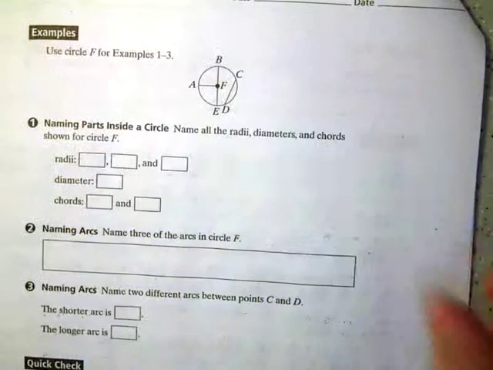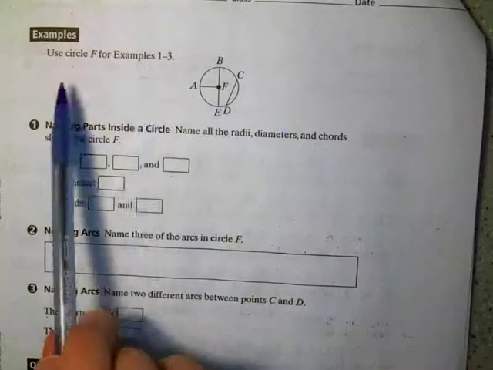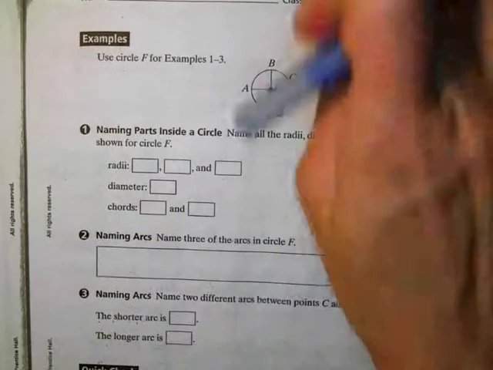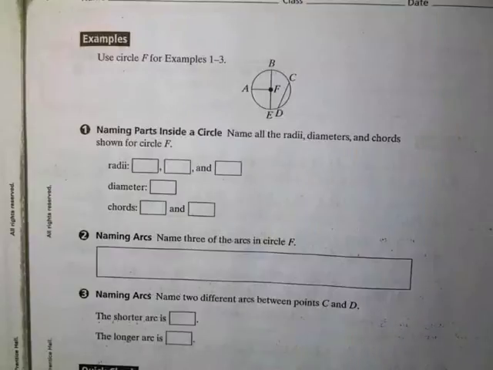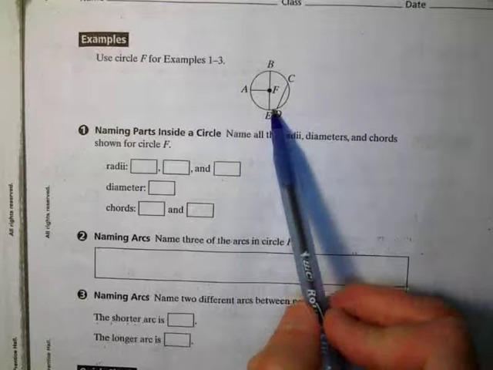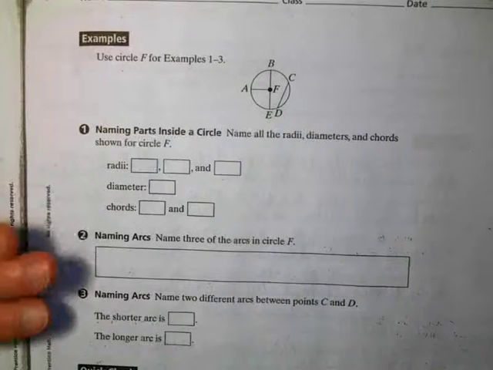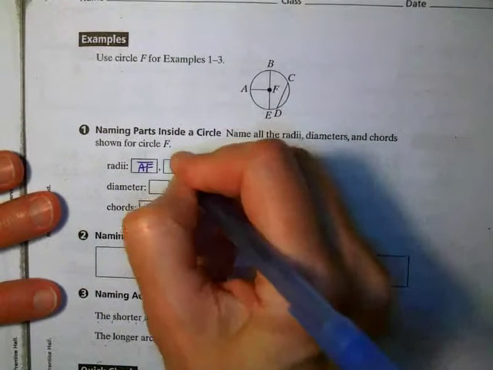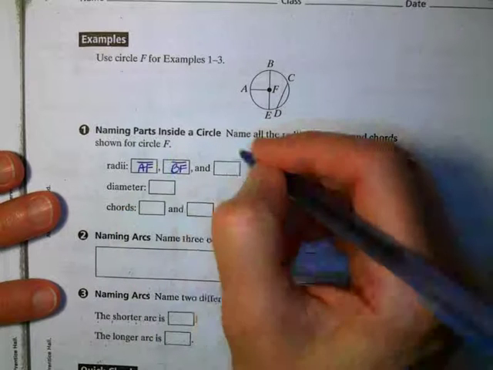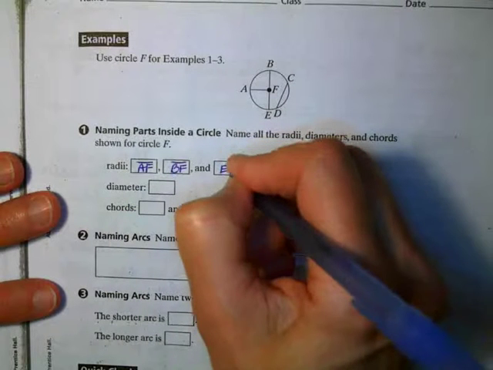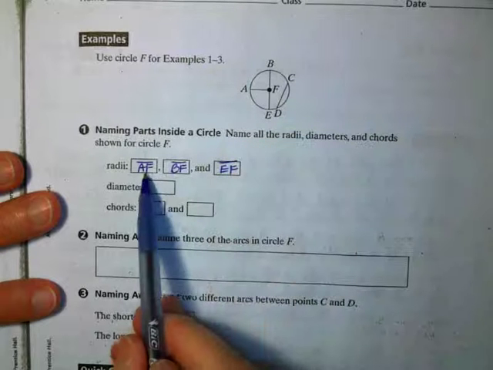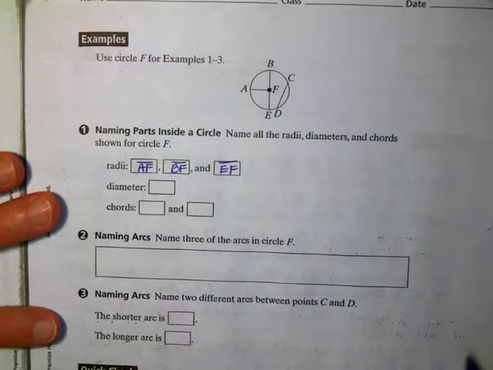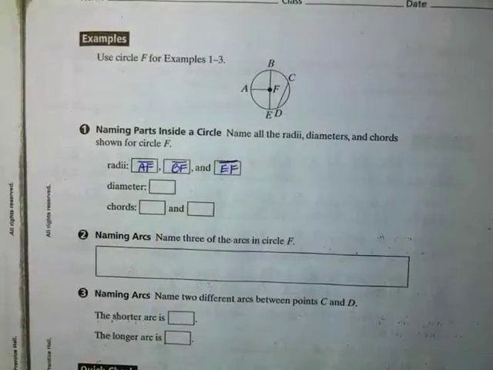Okay, let's go ahead and turn the page. We have examples. So it says use circle F in examples 1 through 3. Okay, so in number 1 it says naming parts of a circle. Name all the radii, diameters, and chords shown for circle F. So circle F is right up here. The radii are segments AF, BF, and EF. And you could reverse this: segment FA, FB, FE. Your choice there.